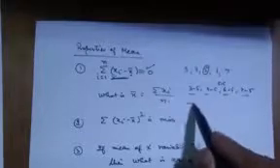Suppose I have 3, 4, 5, 6, 7. The mean is equal to 5. Take 3 minus 5, 4 minus 5, 6 minus 5, 7 minus 5 and 5 minus 5 of course. If you add these, the sum will always be equal to 0. The summation of the deviations from the mean of the observations will be equal to 0.